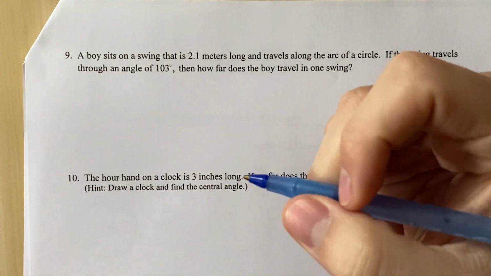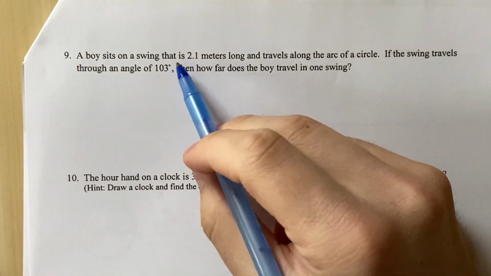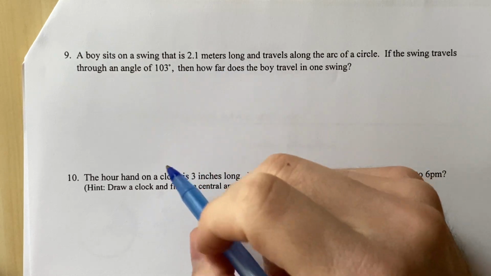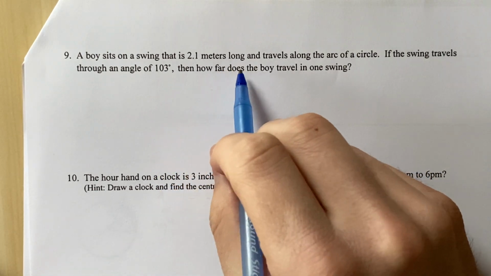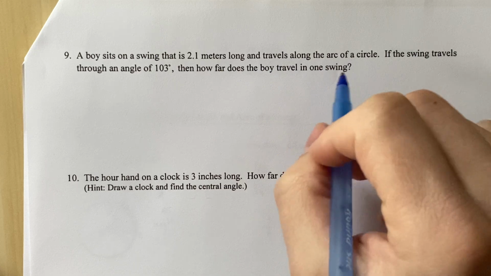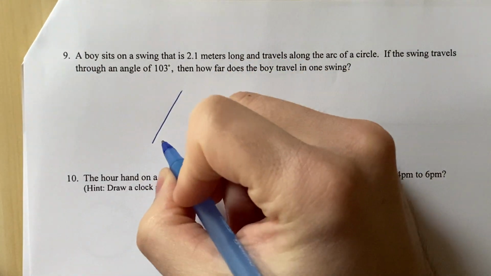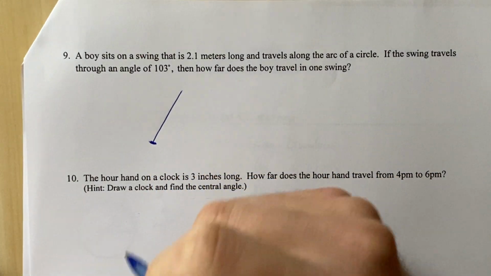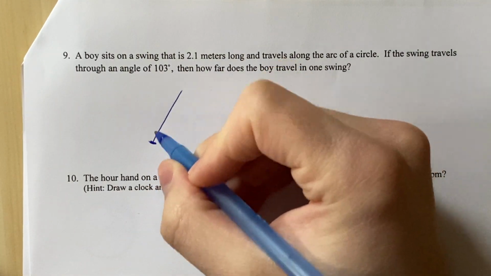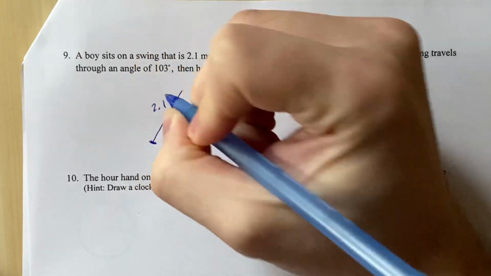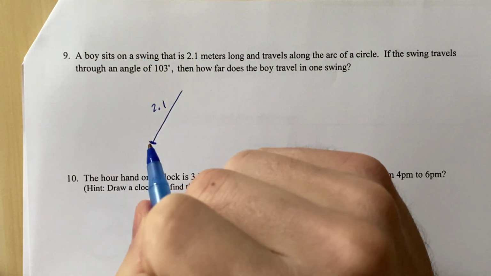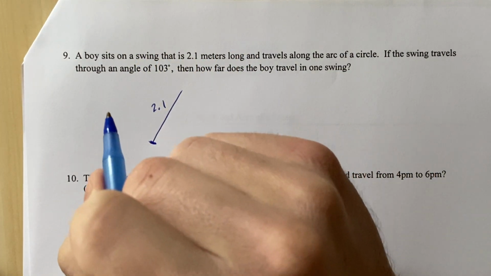A boy sits on a swing that is 2.1 meters long, and he travels along the arc of a circle. So let's say this is the swing. Here's the swing. And the swing is 2.1 meters long. And again, a swing goes like this, and like this, and like this.